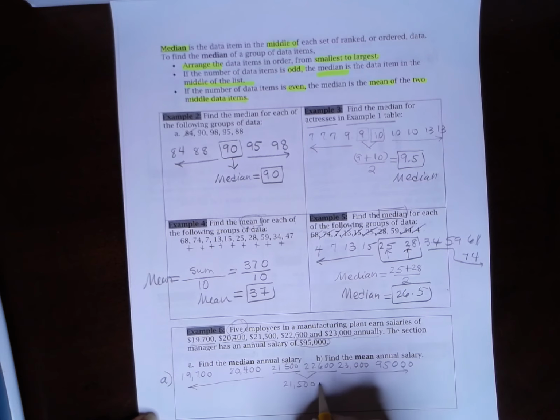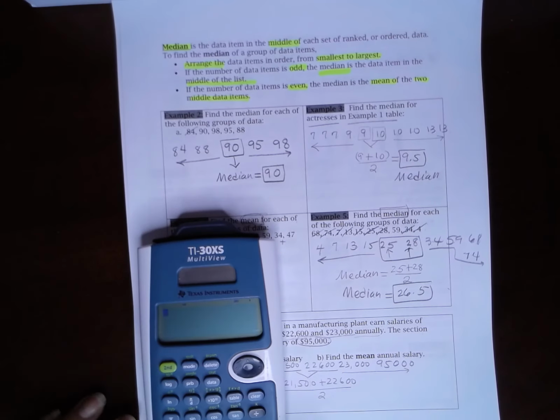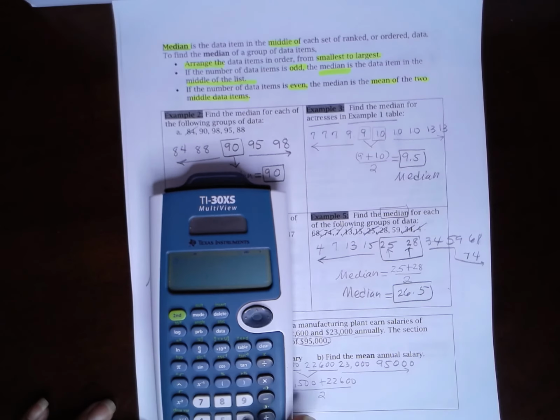So when you're finding the median and you have 2 values, we need to add the 2 data items that are in the middle, in the same position. I meant the third from the beginning and the third from the back. And then you divide by 2. So it's the average of the middle 2. You add those 2 together and divide them by 2.